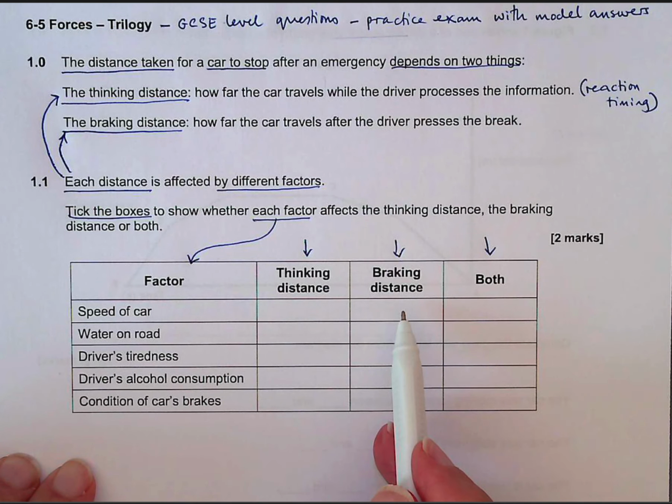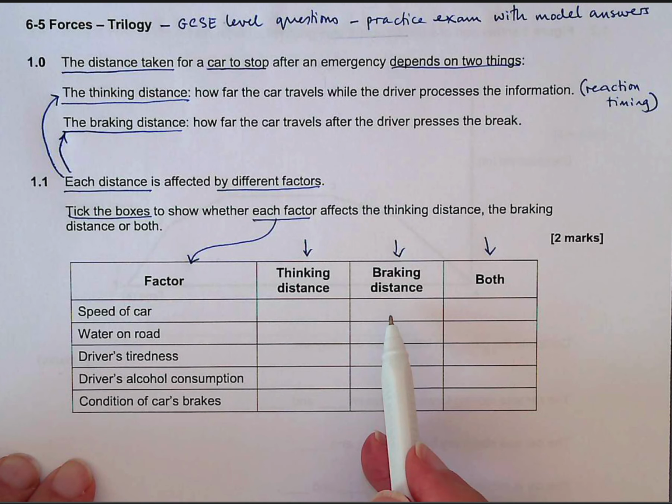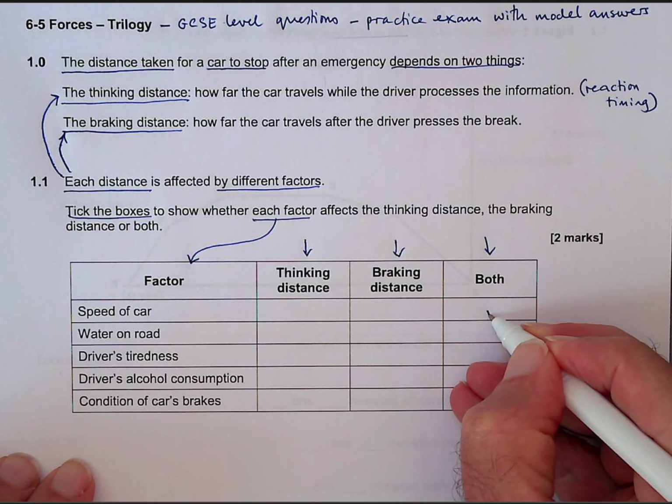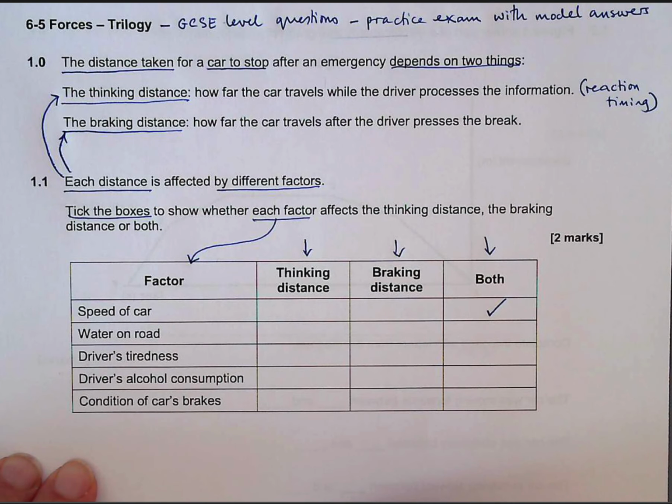If the speed of the car is higher, the brakes have to work harder, so it will take longer for them to work against the kinetic energy of the car. So both of these are affected by the speed of the car. So you can just tick both.